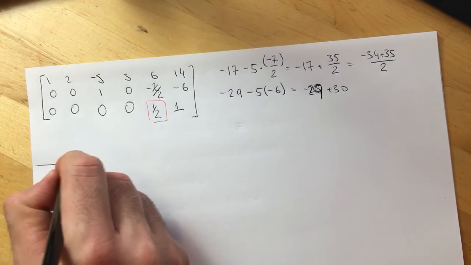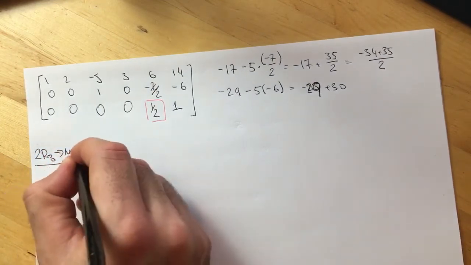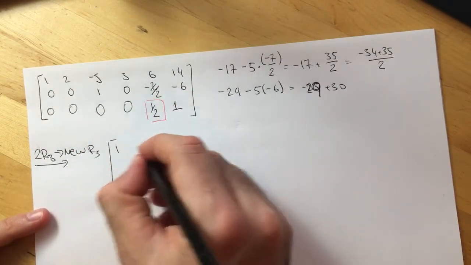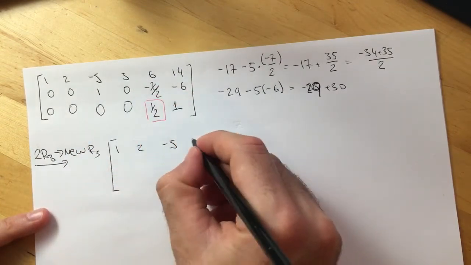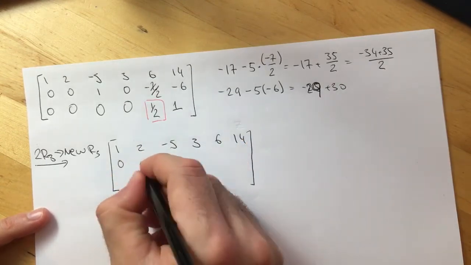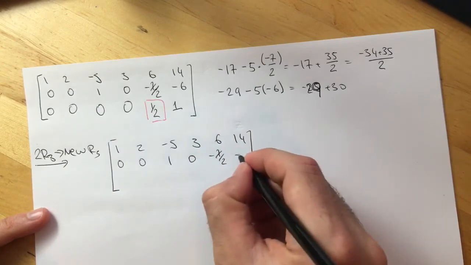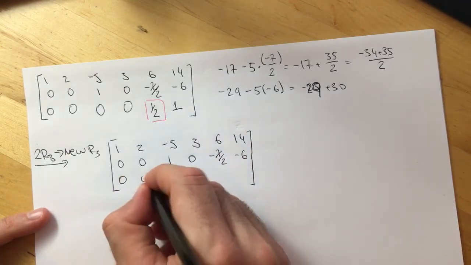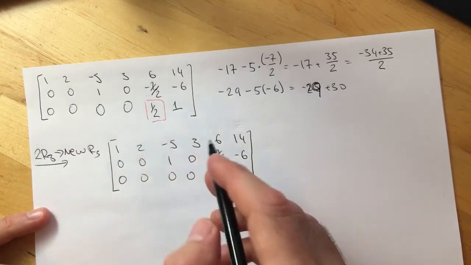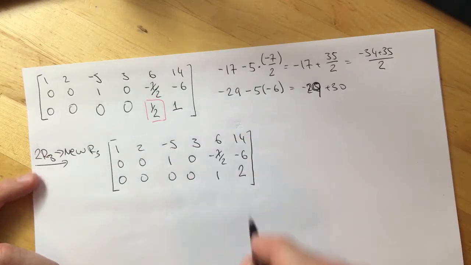So 2 times row 3 is my new row 3. Copy the first two rows, 1, 2, negative 5, 3, 6, 14, 0, 0, 1, 0, negative 7 over 2, negative 6, 0, 0, 0, 0, this one 0, so 1/2 times 2 is 1, 2 times 1 is 2.